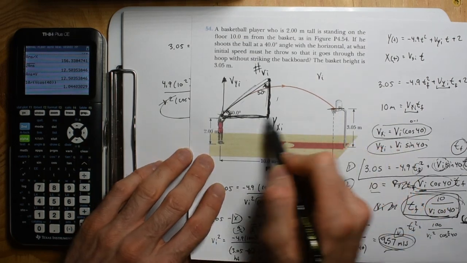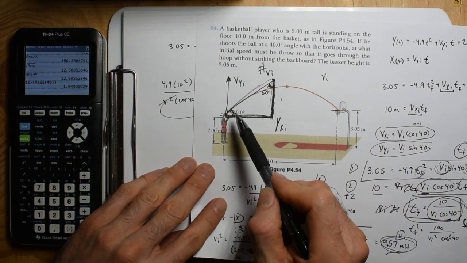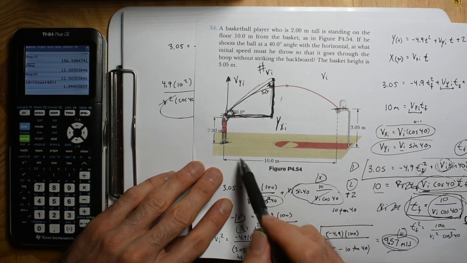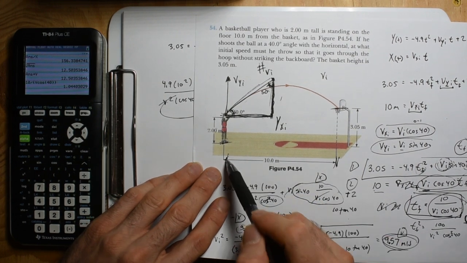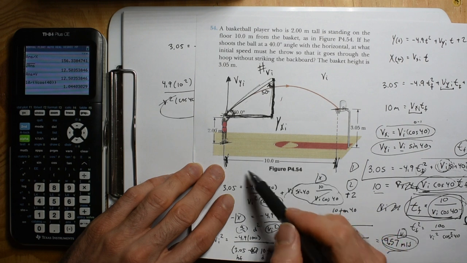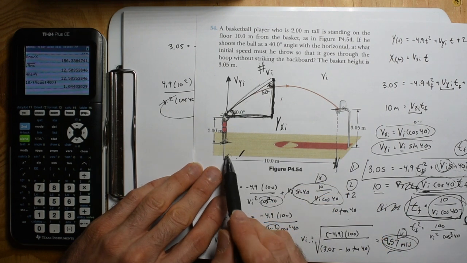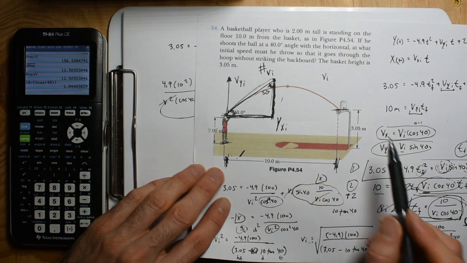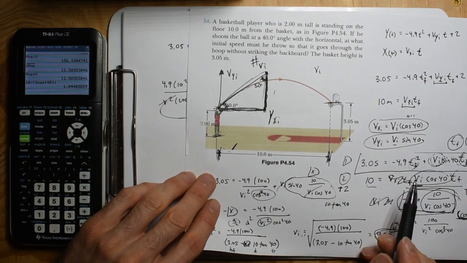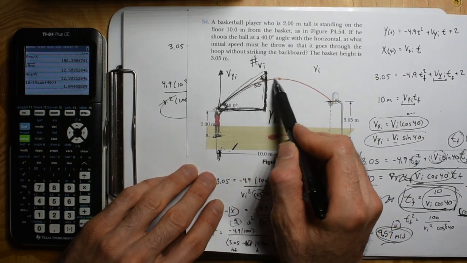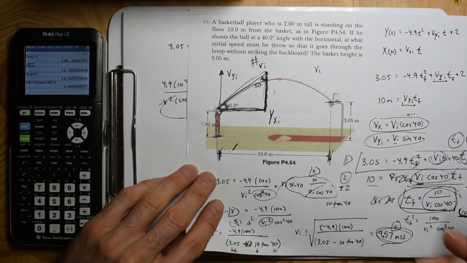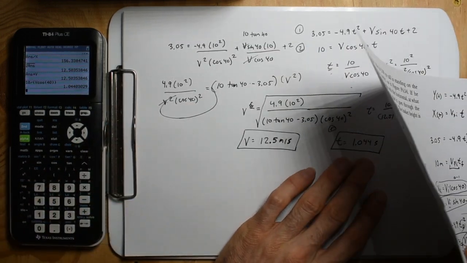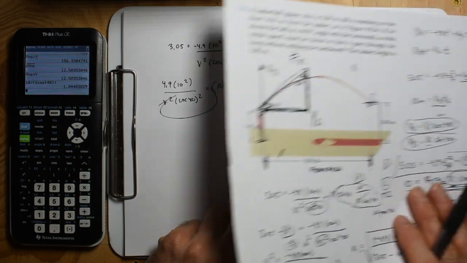The physics are what they are. If someone takes a 40-degree angle shot from the 3-point line... Well, no, this says 10 meters out, so that's why this is a little bit crazy, because it's farther than a 3 substantially, and it's a 40-degree shot, and the only way to do a 40-degree shot is to get a time of 1.044 seconds with a velocity of 12.5.